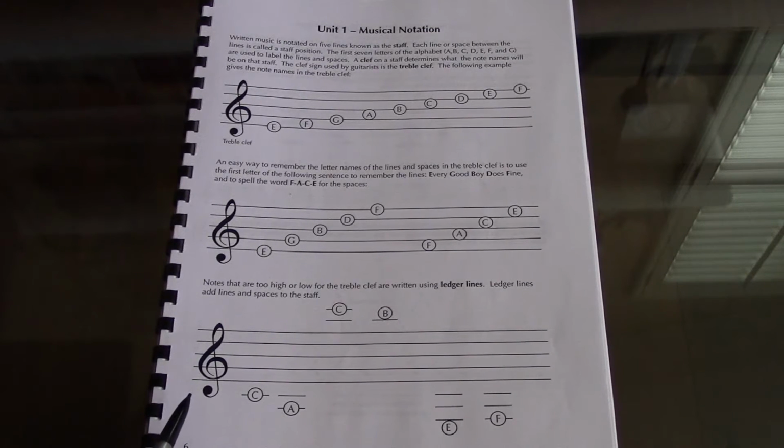A piano will use what's called a grand staff, and they'll have a treble clef and then another clef called a bass clef underneath it, and use both staves or staffs at the same time. And the only thing that will be in between them will be one little line which represents the note C. But in the absence of a bass clef, we have to add additional lines to the treble clef staff. Those are called ledger lines.